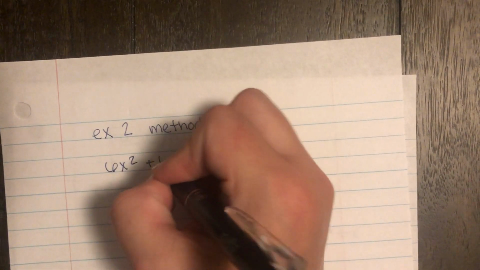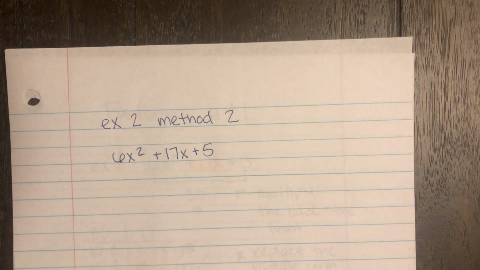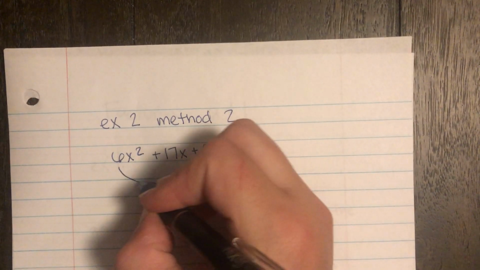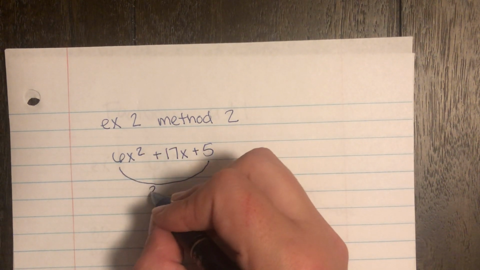All right, and I'm going to put this paper underneath. 6x squared plus 17x plus 5. All right, this method is a little different, but it has some qualities that are the same. So the first thing that we're going to do, just like we did on the other one, is we're going to multiply the front times the back.